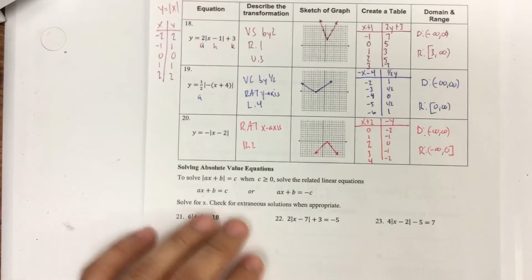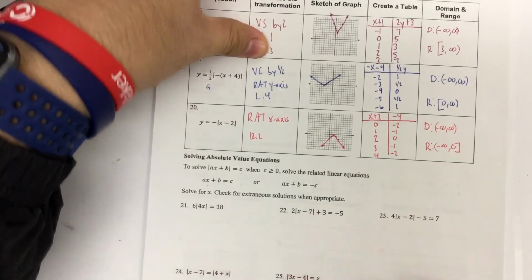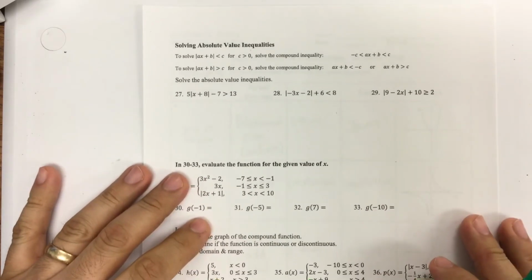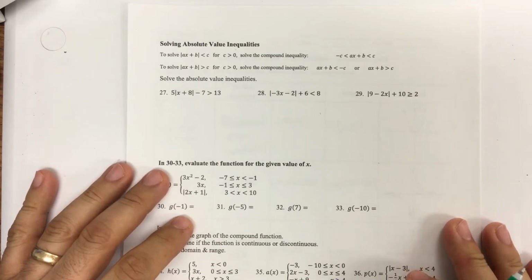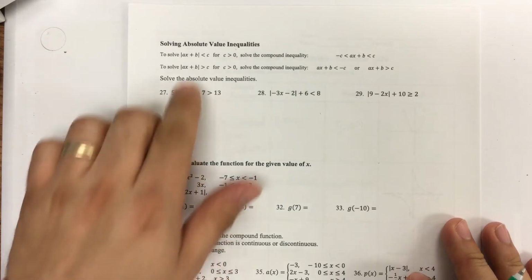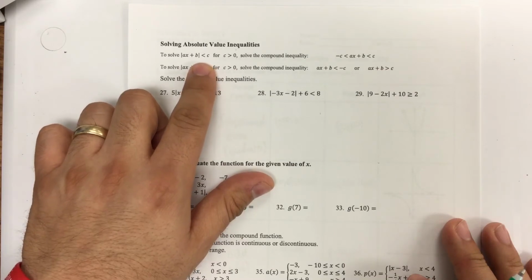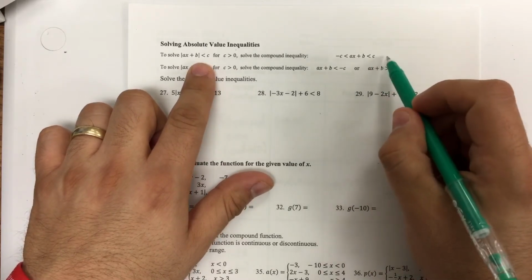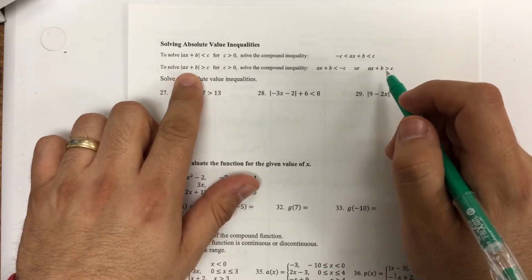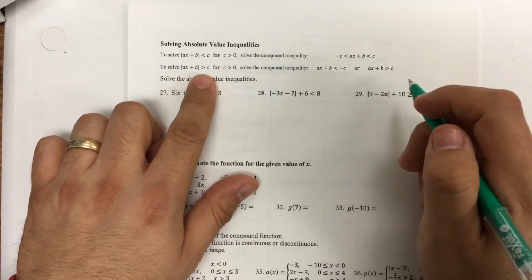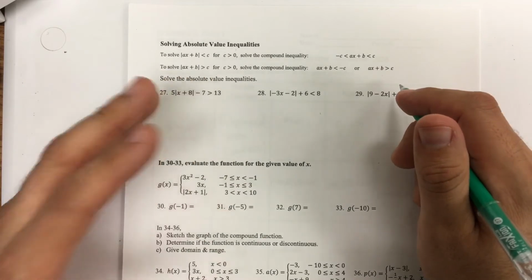All right, moving on to the next page. Obviously those answers are on a separate page. Here, it says solving absolute value inequalities. So for these ones, you're going to isolate the absolute value. If it's less than c and that c value is positive, you're going to use a between statement. If you isolate the absolute value and it's greater than a positive c, then you're going to use a split statement. Now, one thing I want to point out is there are 2 special cases.